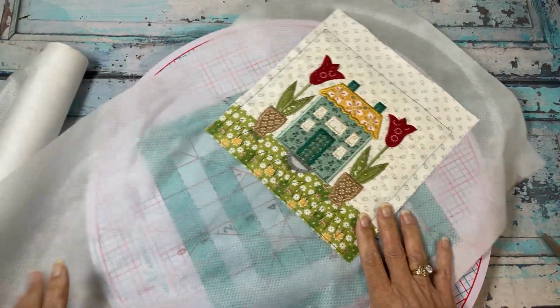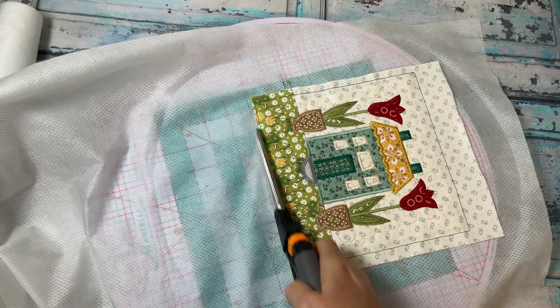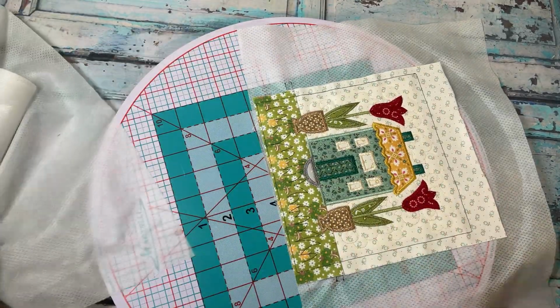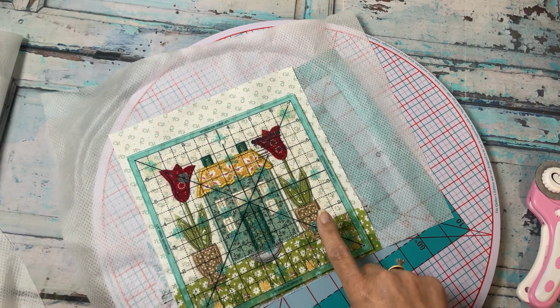So the tulip house is done. Again, I have this attached to the roll, so I'm going to cut the stabilizer right next to the block and then trim it to size. When cutting the block to size, I am going to use Lori Holt's ruler that this block is made specifically to fit.